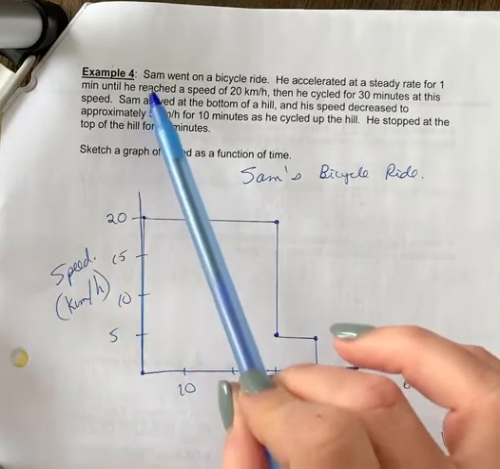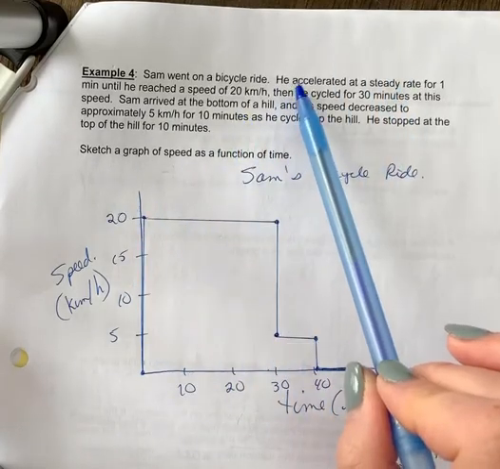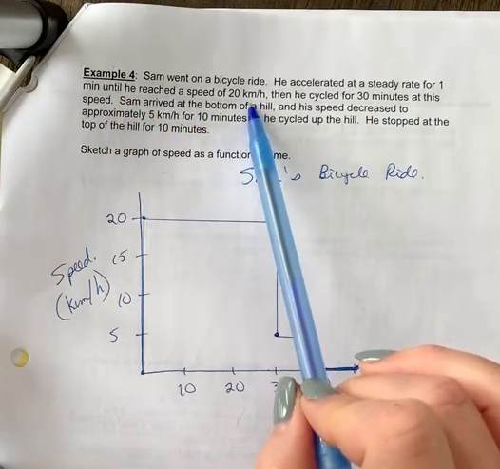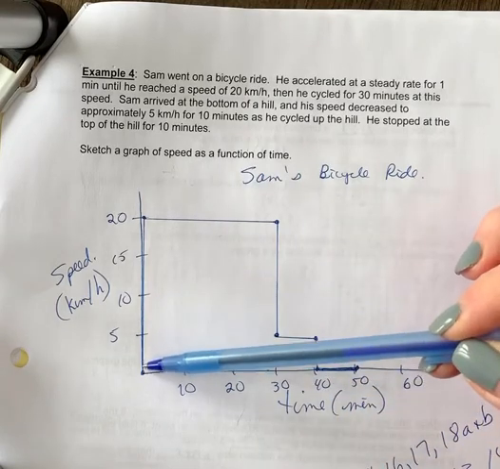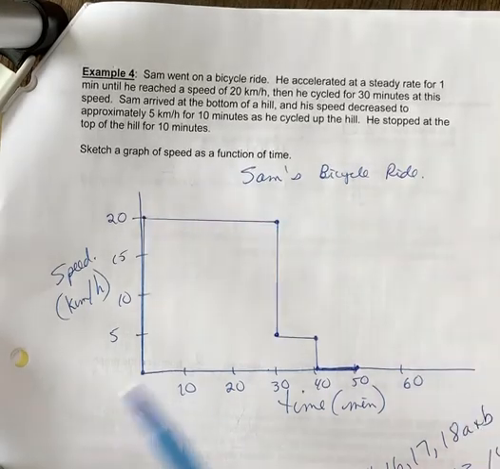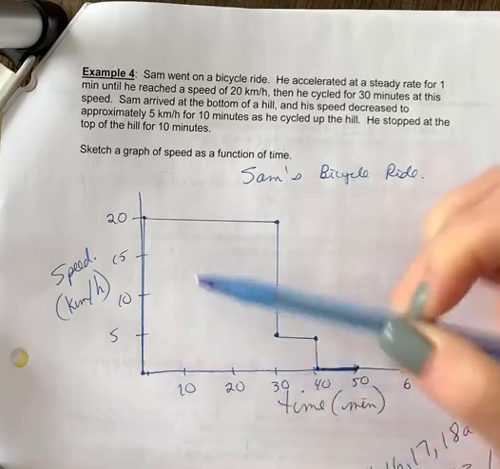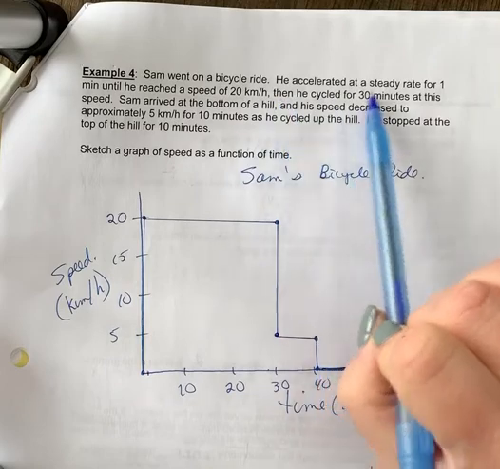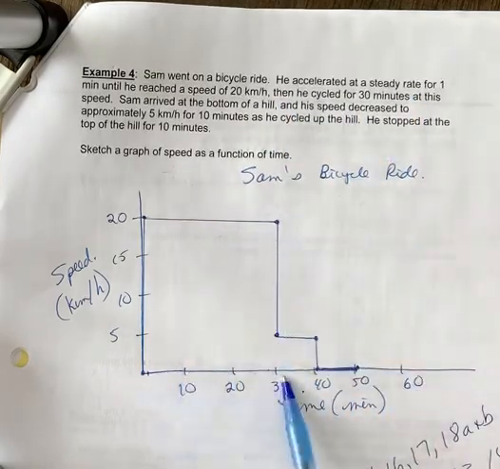So if we go back to the problem, let's see his starting speed. He accelerated at a steady rate for 1 minute until he reached a speed of 20 kilometers an hour. Times are in minutes, so it's kind of hard to see, but there's just this quick, tiny little shoot up straight. Within 1 minute, basically this happened in 1/10 of this distance. And so he got to 20 kilometers an hour right away. He then cycled for 30 minutes. So he stays at 20 kilometers per hour for that 30-minute time interval here.